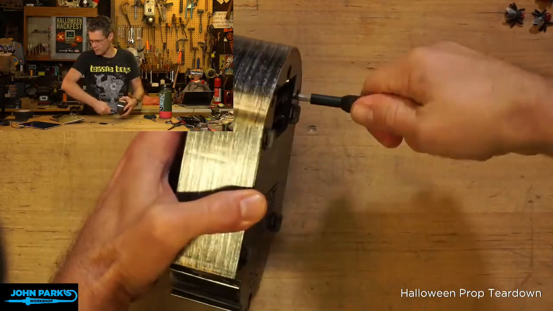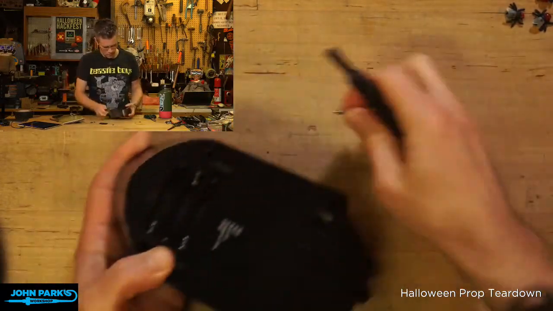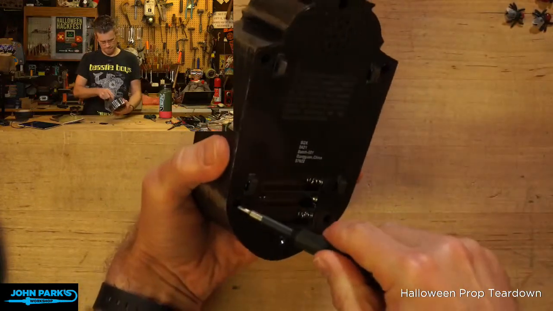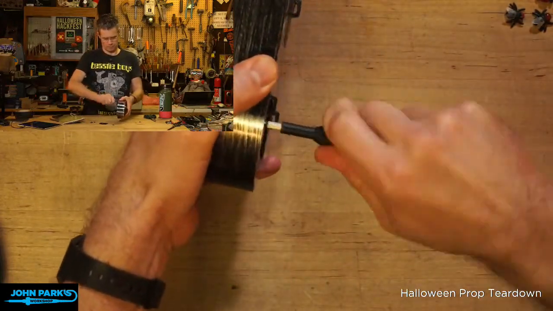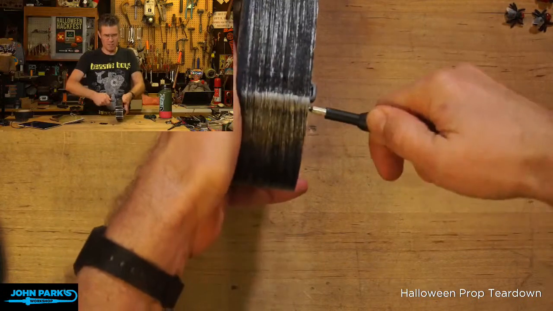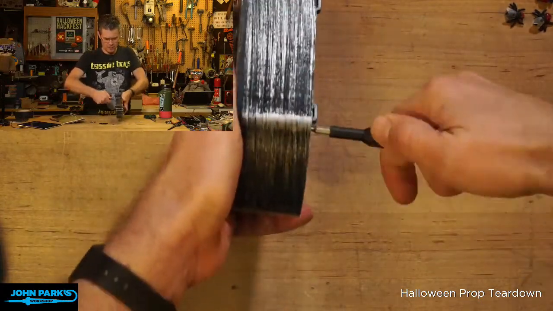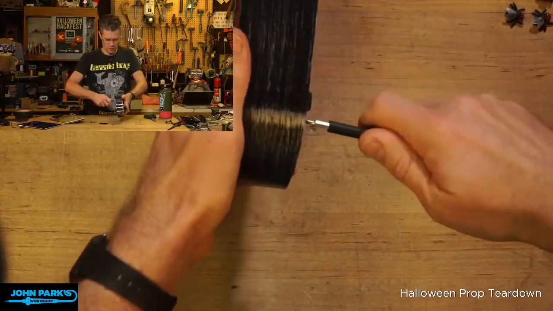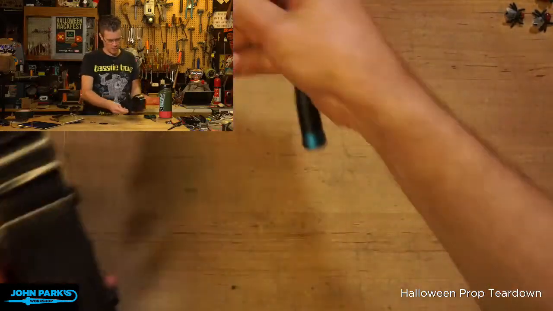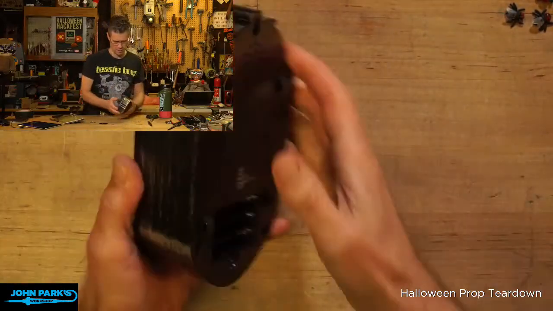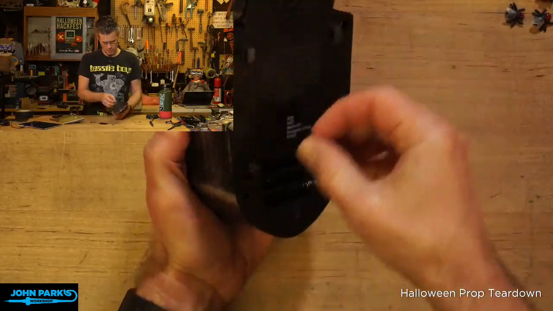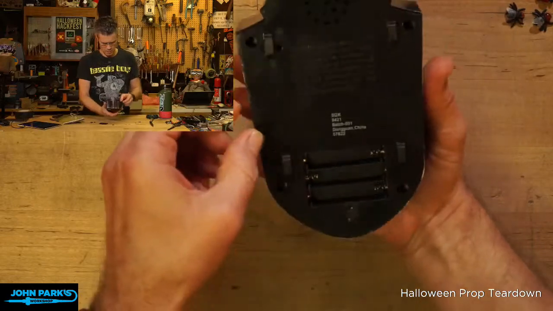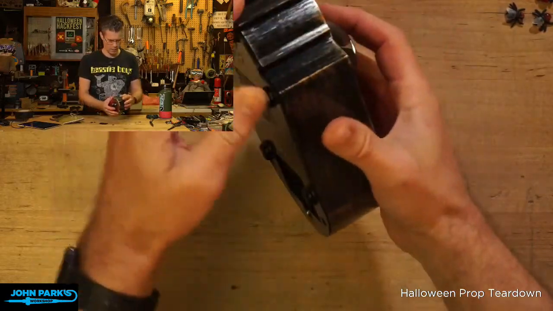And, oh, that one doesn't want to come out. Let's try that again. Nice paint job on this. They did like a little metallic or wood grain kind of brush look in a silvery bronze paint. And let's sort of gently tug on that.